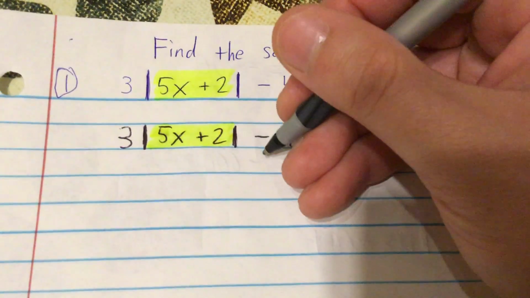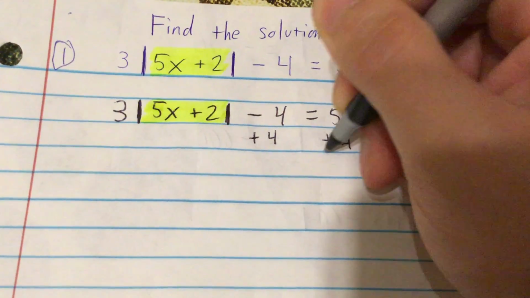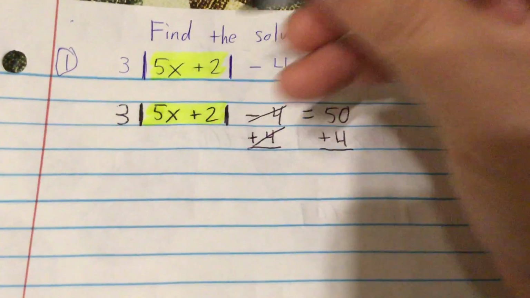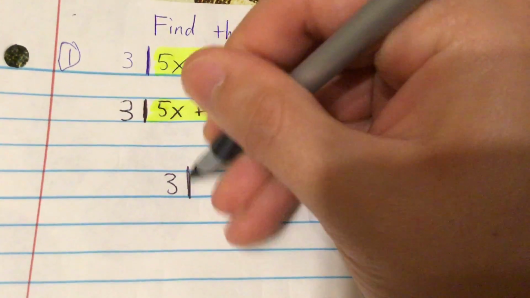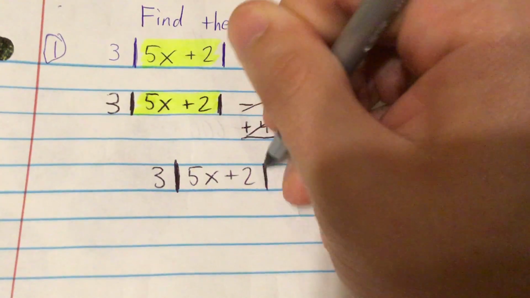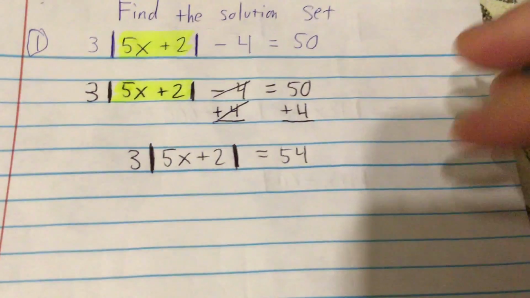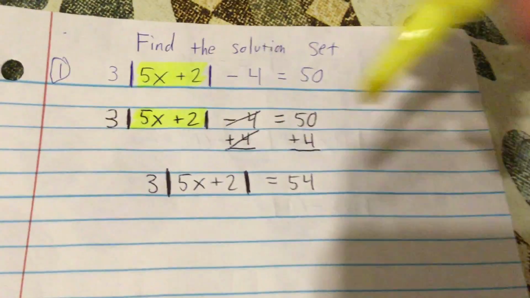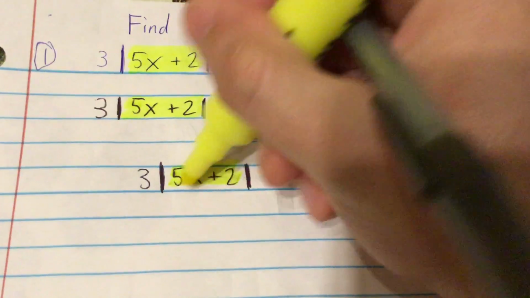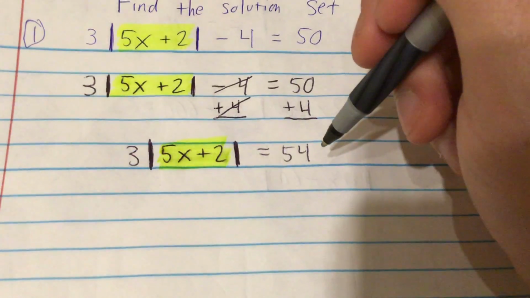I'm going to add 4 on both sides. And now the negative 4 and the positive 4 cancel each other out, leaving me with 3 times the absolute value of 5x plus 2 is equal to 54. Are the bars isolated yet? No, because I have 3 times the bars. And now I need to isolate the bars. 3 times bars is equal to 54.